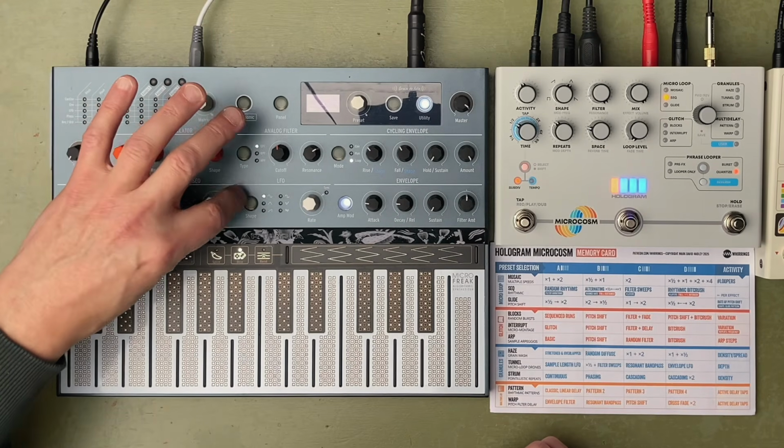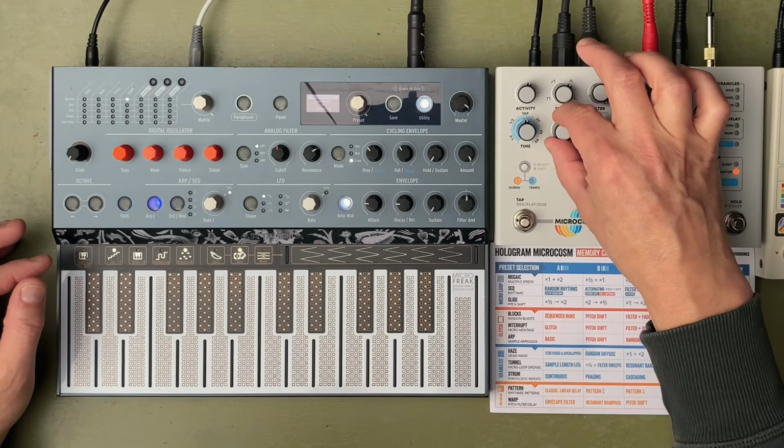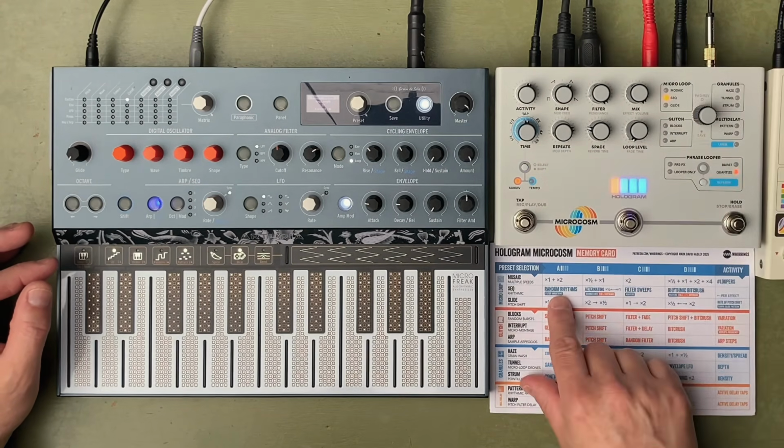Let's slow down the whole thing. Move to some of the other sequence. That's random rhythms.